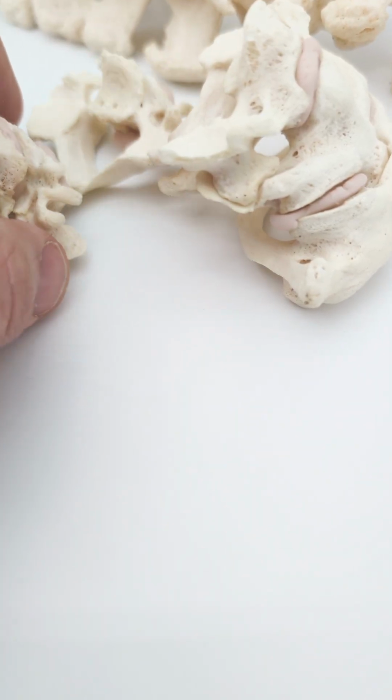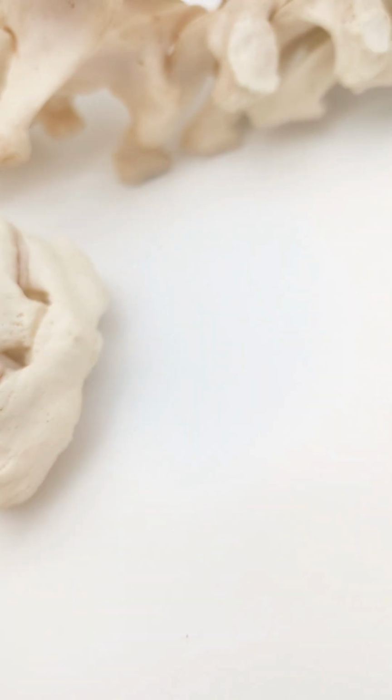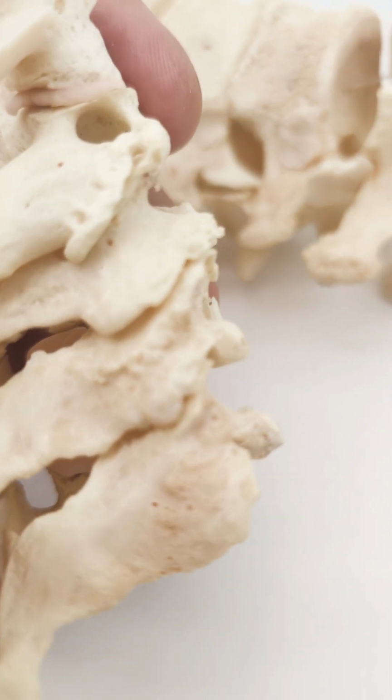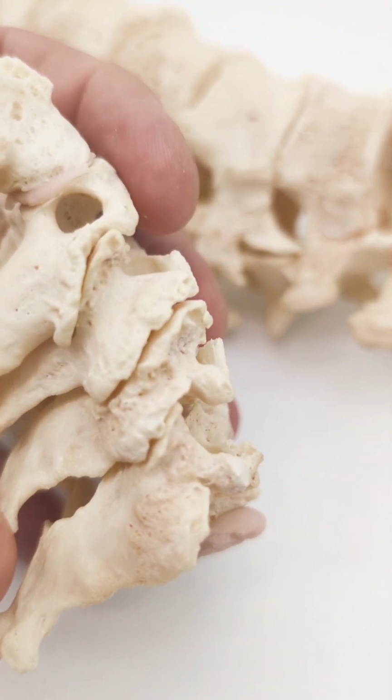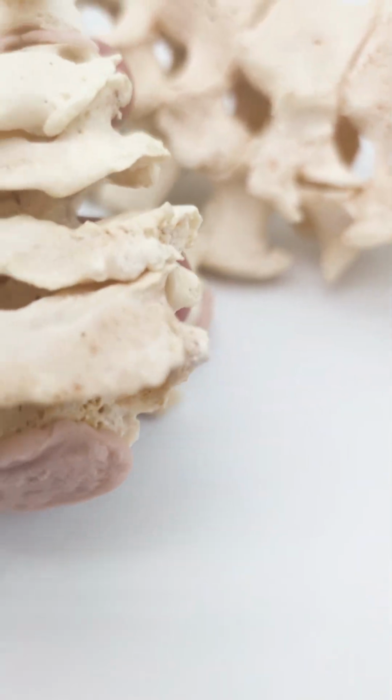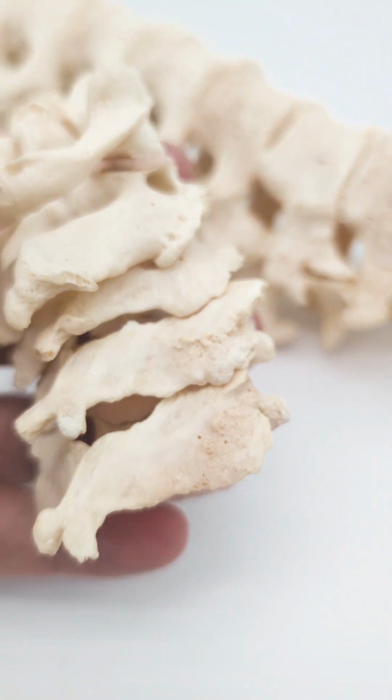And this one has different facet arthropathy. Look at this on the right. Look how significant that is. Right? Very likely right-sided neck pain.